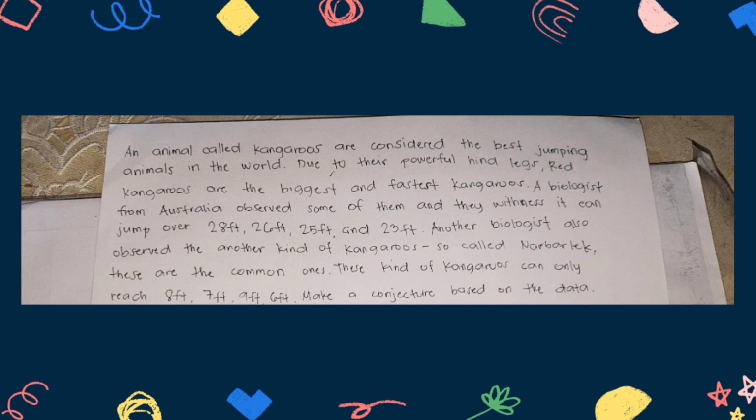Another biologist also observed the other kind of kangaroos, so-called narbarlek. These are the common ones. This kind of kangaroos can only reach up to 8 feet, 7 feet, 9 feet, and 6 feet. Make a conjecture based on the data.